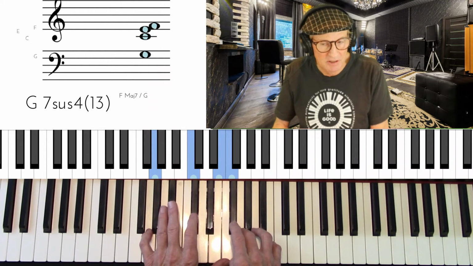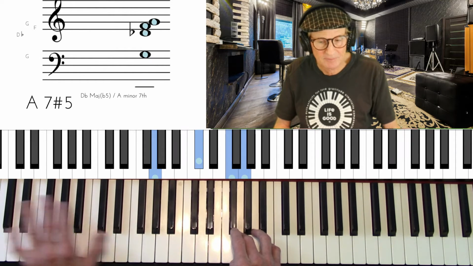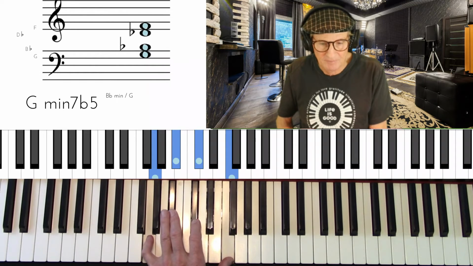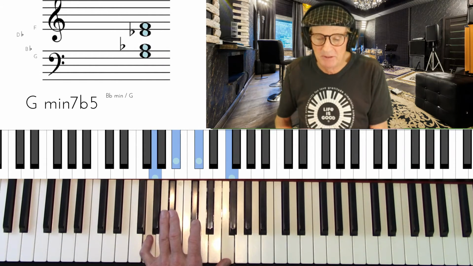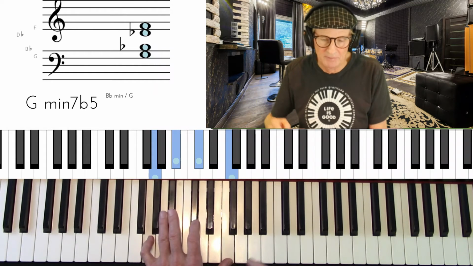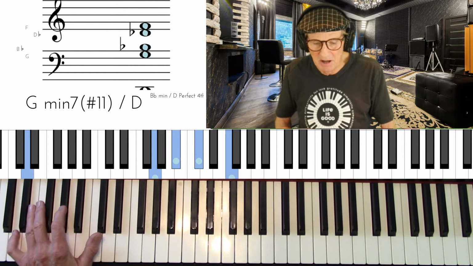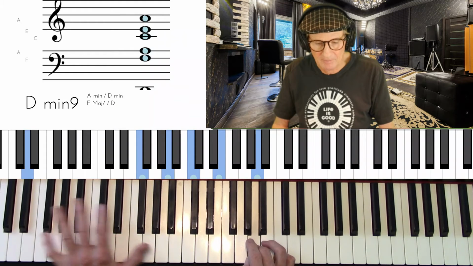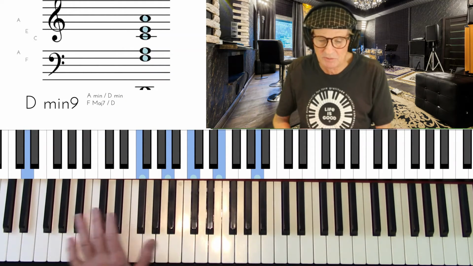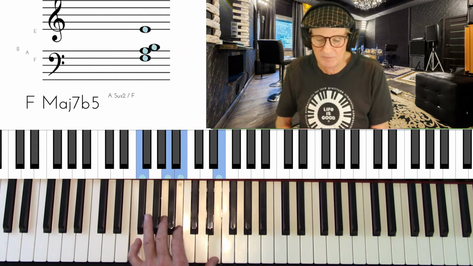Then the A7 here. Why A7? Third inversion with an augmented fifth, that chord there. Why that? Because I'm approaching, it's a 5 approaching a 1. It's an A7 approaching a D minor. So I want that same D minor first inversion, you know, first to third on the G7.